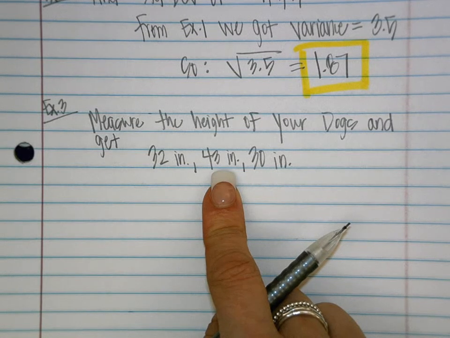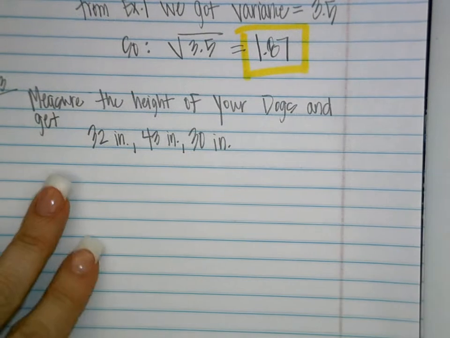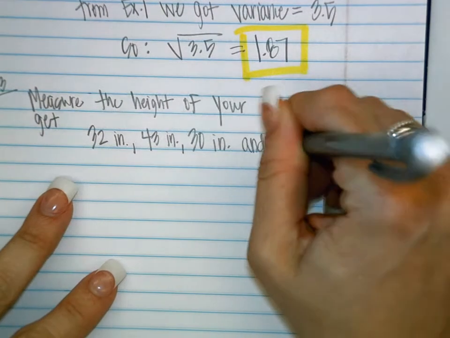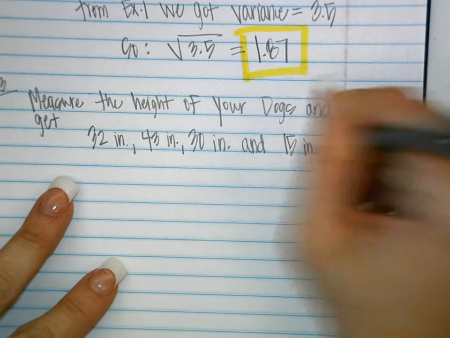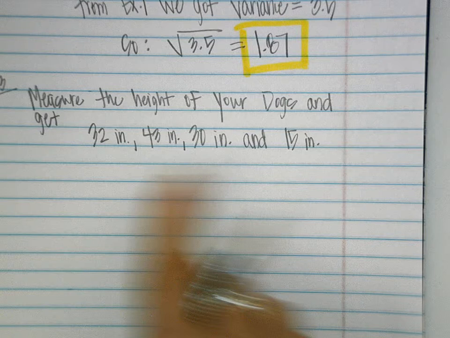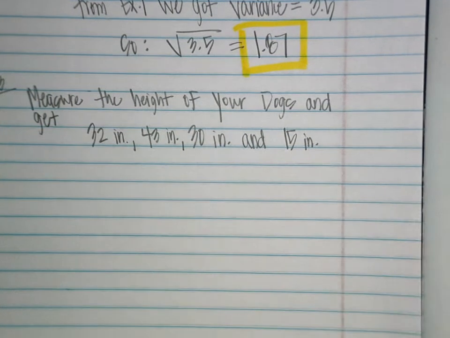What are those really fun? Oh, Great Dane. There you go. So 32 inches, 43 inches, 30 inches, and 15 inches. It's like Clifford, the big red dog. This one is like a normal sized dog. These ones are still pretty freakishly tall. But 15 inches, that's normal.